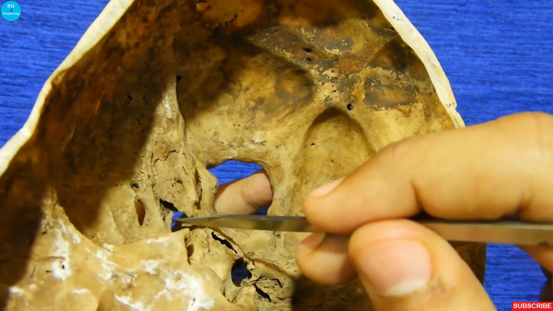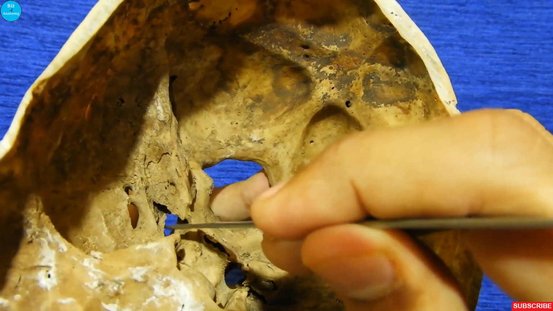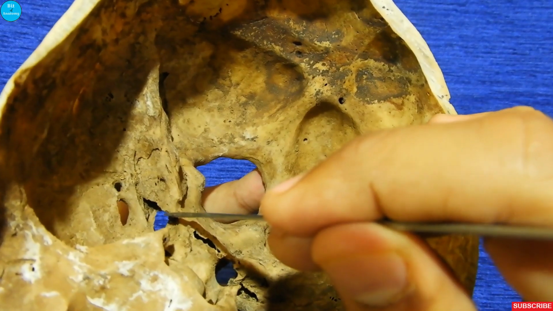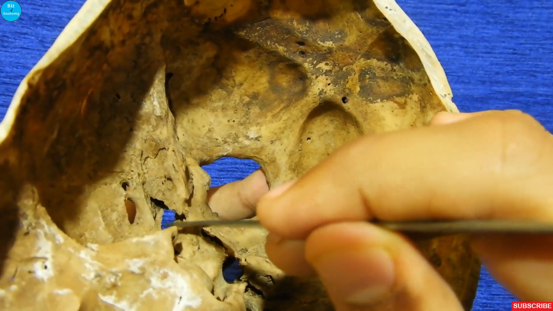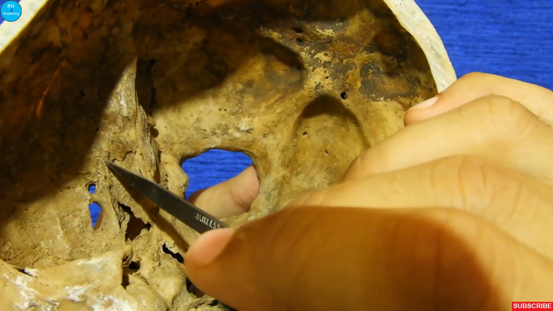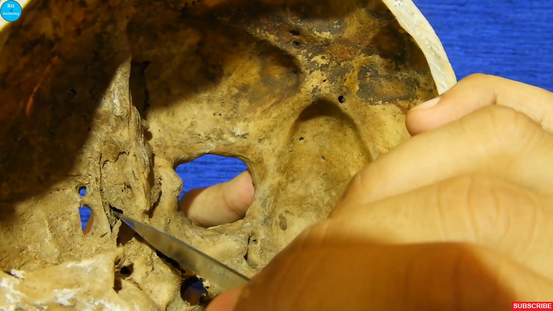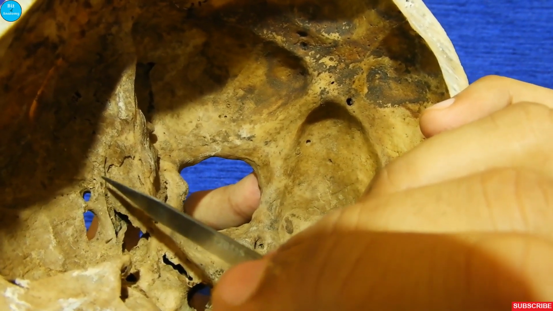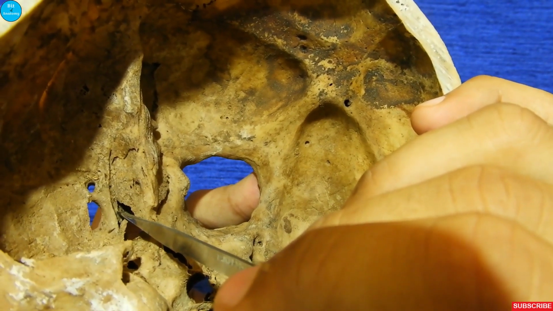Anterior to this there is the foramen lacerum, which in the recent state is closed by fibrocartilage, and the upper part of the foramen lacerum allows passage of the internal carotid artery. Next we can see a small groove which extends towards the foramen lacerum. This groove lodges the greater petrosal nerve.